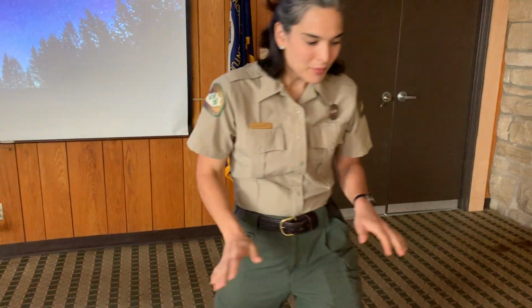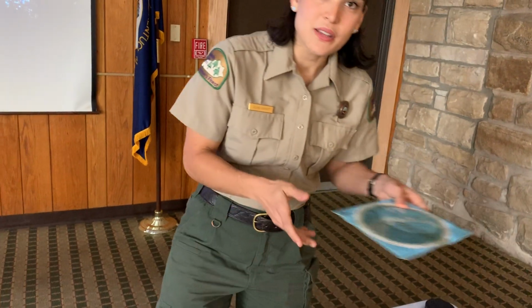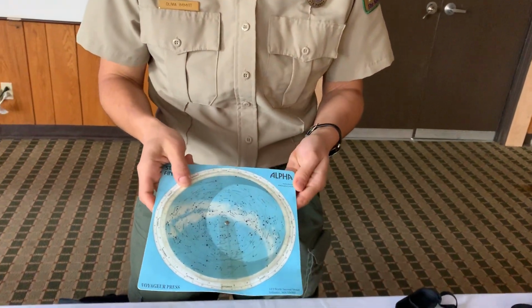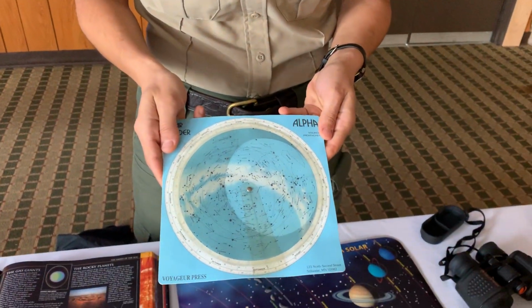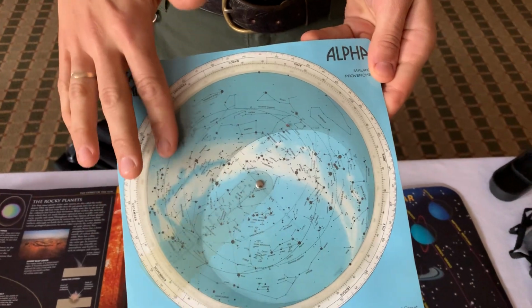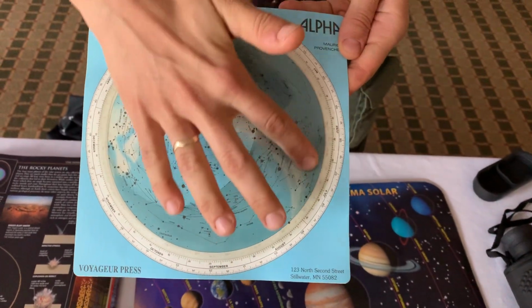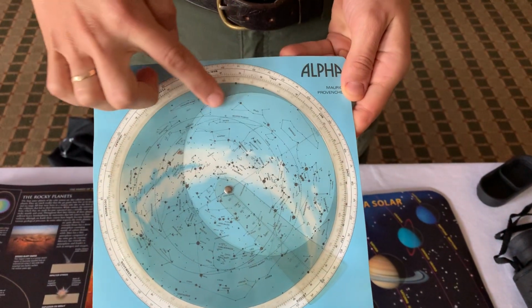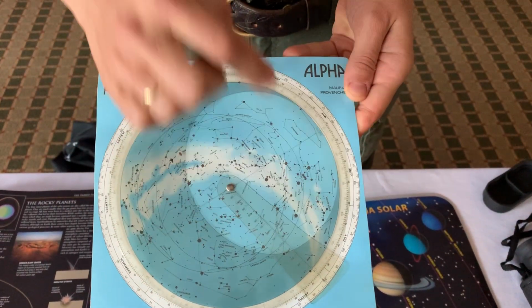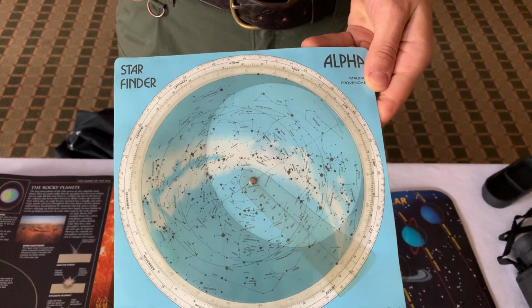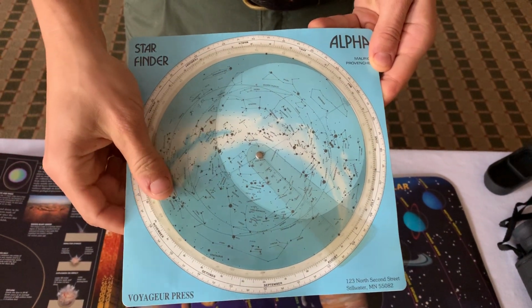Now, I want to talk a little bit about sky maps. If you want to get more involved in identifying where constellations are in the sky at certain times of the year and certain times of the night, you use the rotation of sky maps to determine what stars are visible. This open space in the sky map shows you what stars are visible, and the center of the sky map shows you where the North Star is.